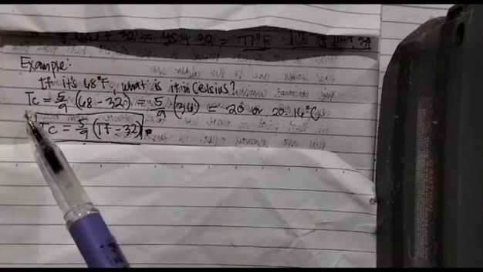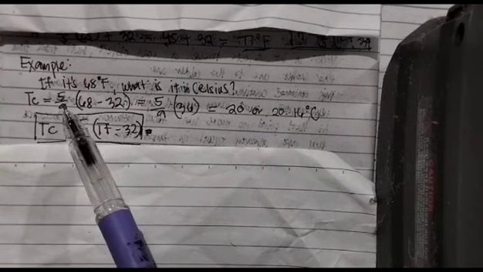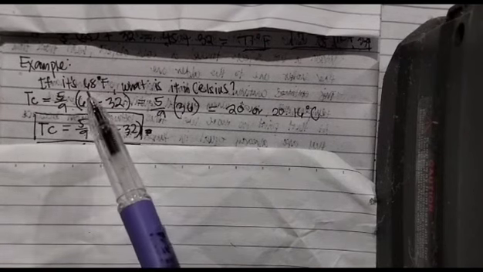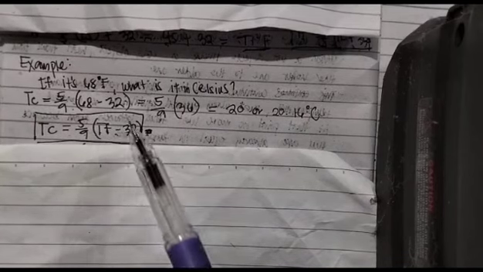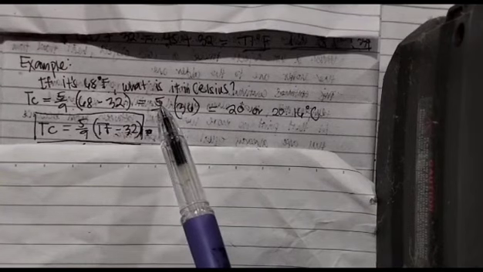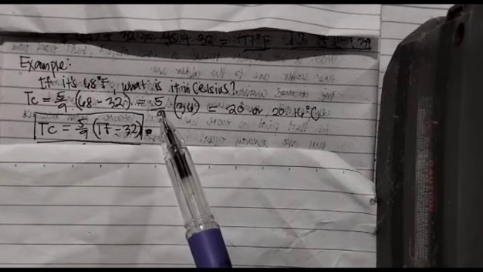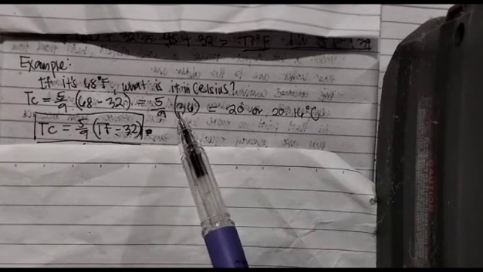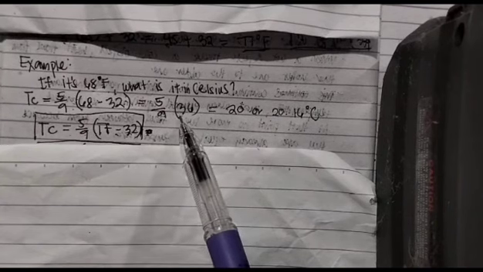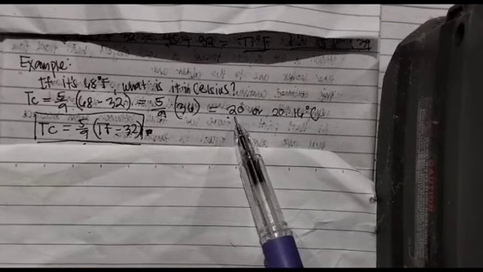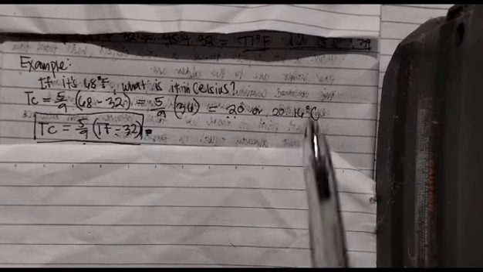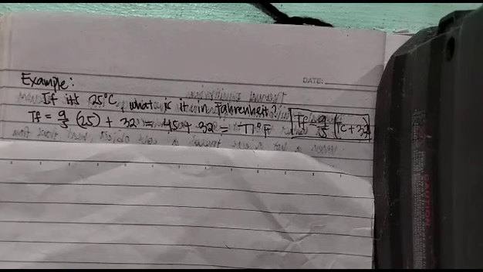So the formula we use is temperature in Celsius equals 5 over 9 multiplied by 68, which is given, minus 32, equals 5 over 9 times 36. Then divide 5 over 9, which is 0.55, rounded off to 0.56, times 36, equals 20 or 20.16 degrees Celsius.